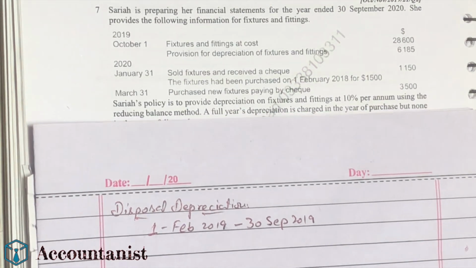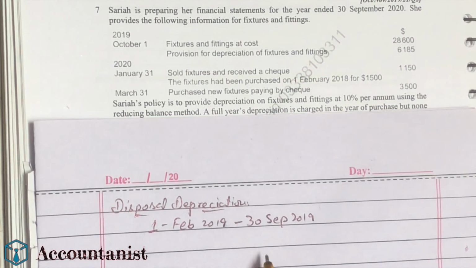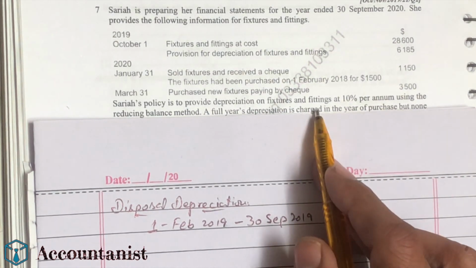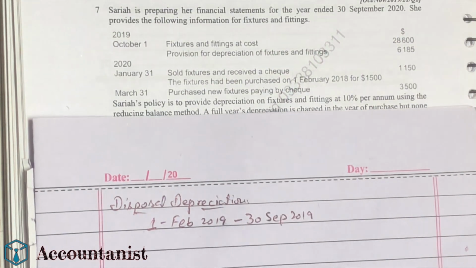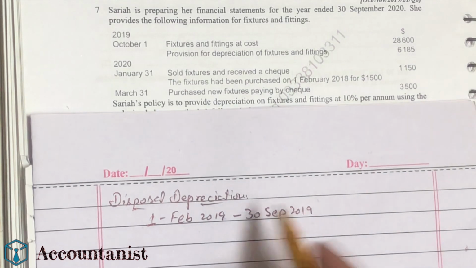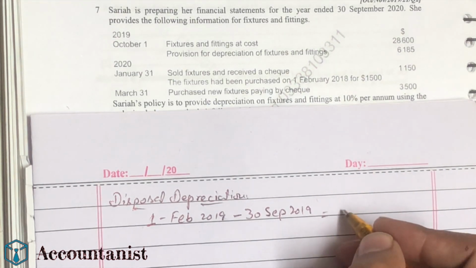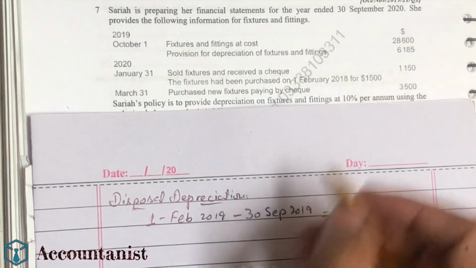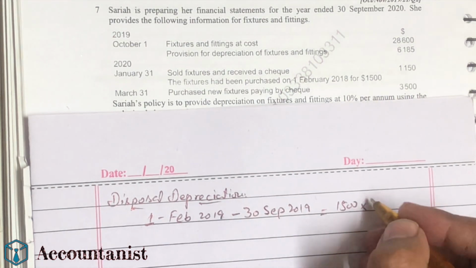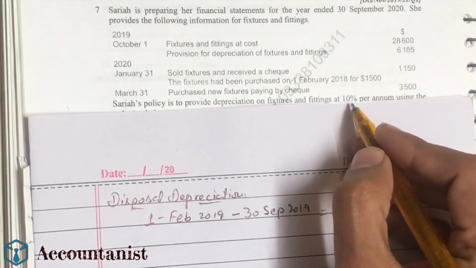So in year one, it doesn't matter whether we calculate the depreciation using the reducing balance method or the straight line method. In the first year, we always go with cost, and that was 1500, into the relevant percentage, and that is 10%.